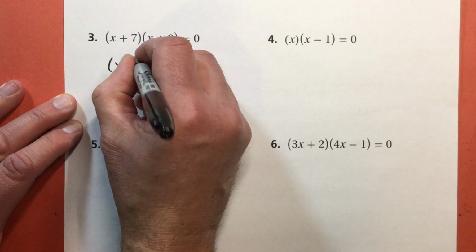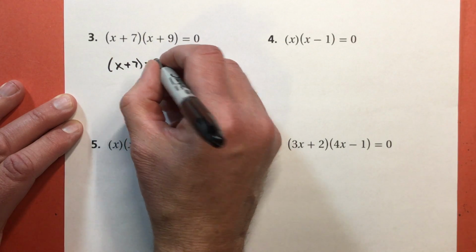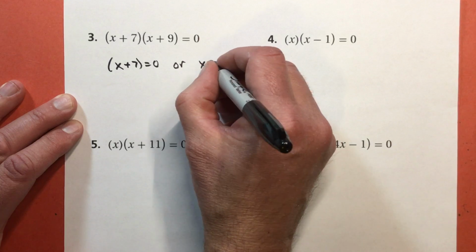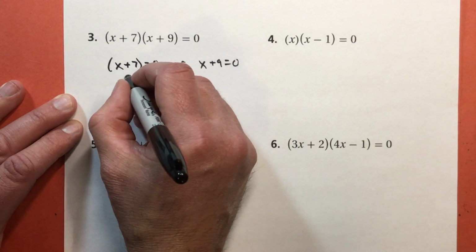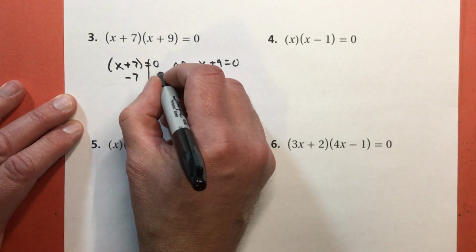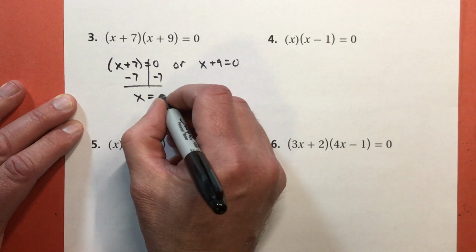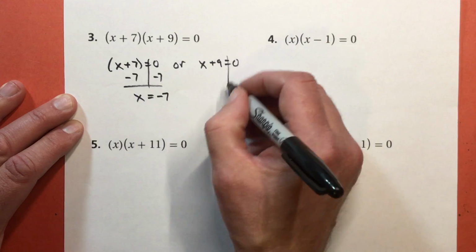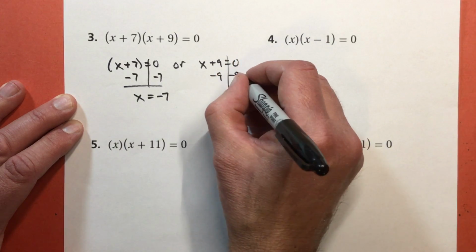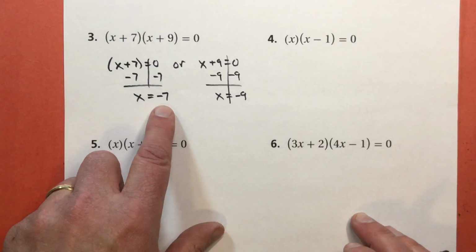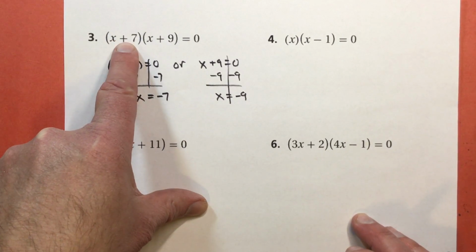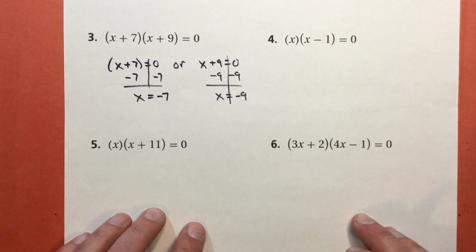For problem number 3, x plus 7 equals 0, or x plus 9 equals 0. Shouldn't have put parentheses around that, but that's okay. Subtract 7 from both sides, and I get x equals negative 7. Subtract 9 from both sides, and I get x equals negative 9. That negative 7 is going to make this part go to 0. That negative 9 is going to make that part go to 0.